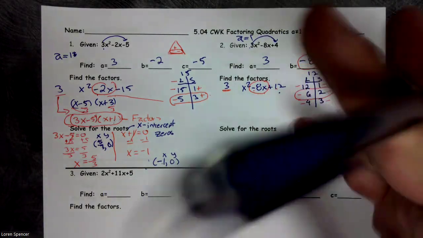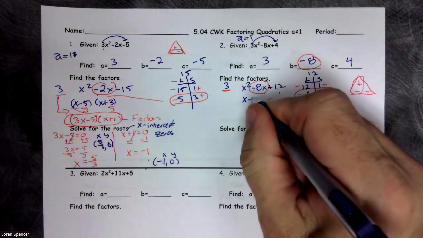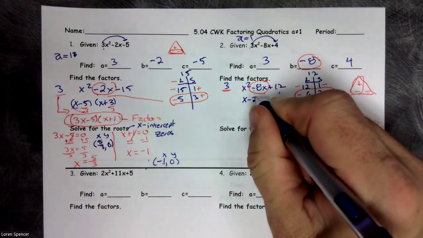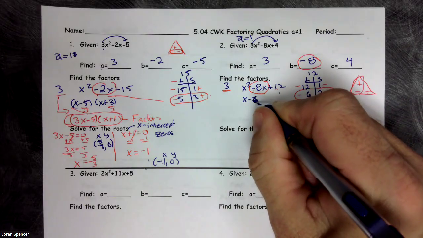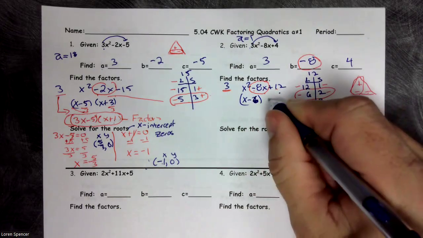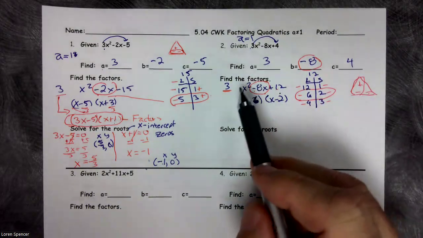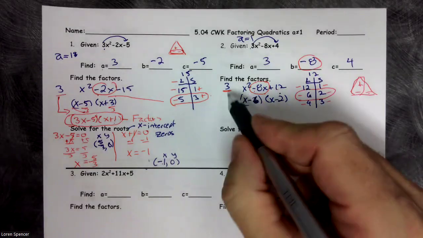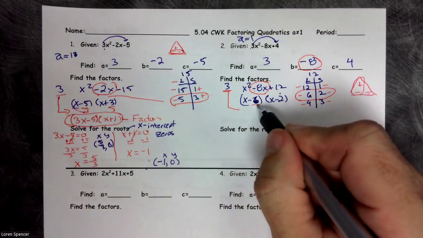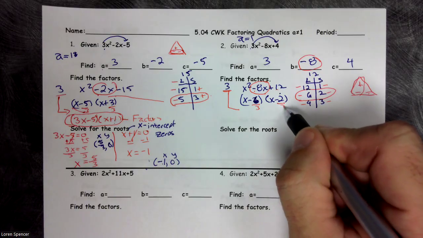So we know it's going to be x minus 6, excuse me, times x minus 2. Well, we started off by multiplying by 3, so now I have to undo that and divide by 3.